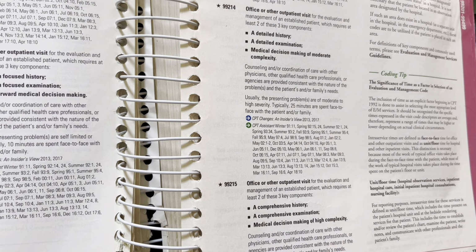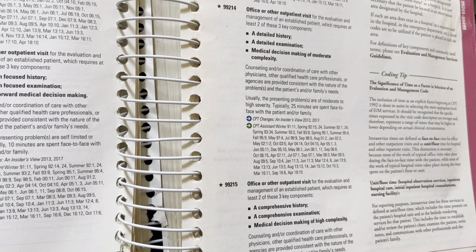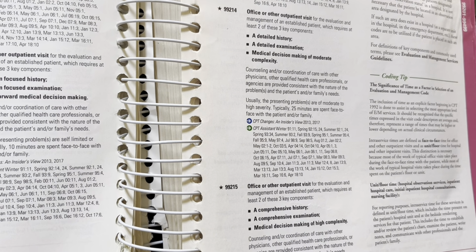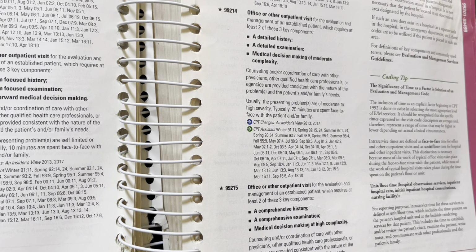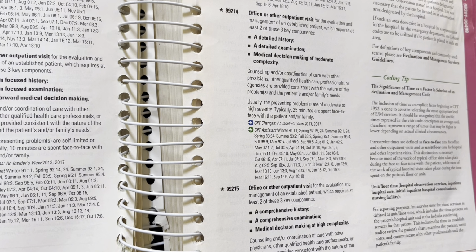Office or other outpatient visit, comprehensive history, comprehensive examination, medical decision making of high complexity. What is mentioned in our question? Expanded problem focused examination, low medical decision making. Expanded examination. No, this is comprehensive. So this will not be the answer.